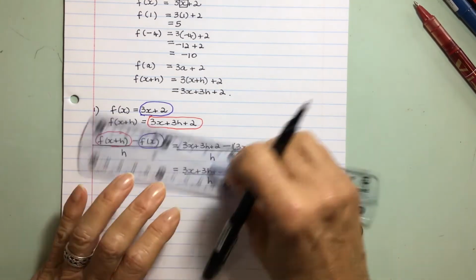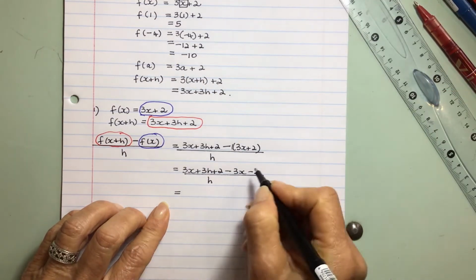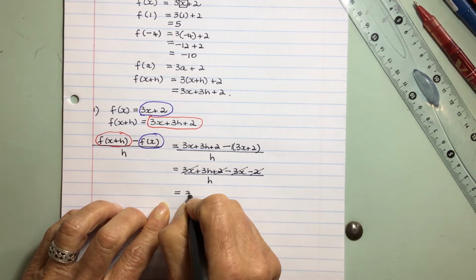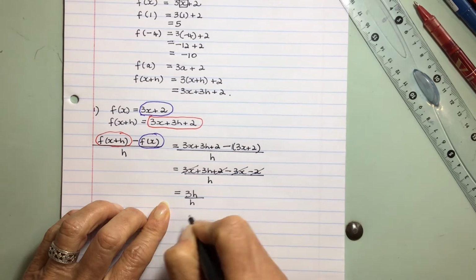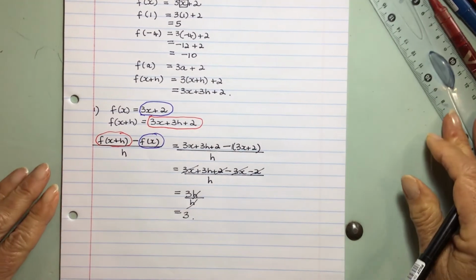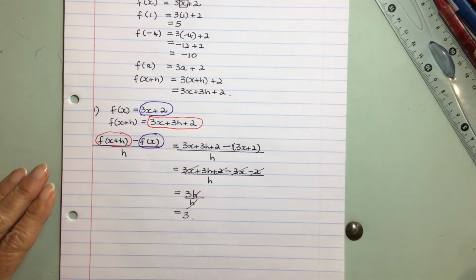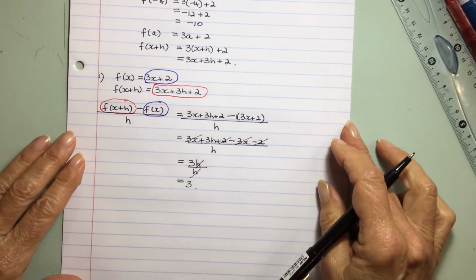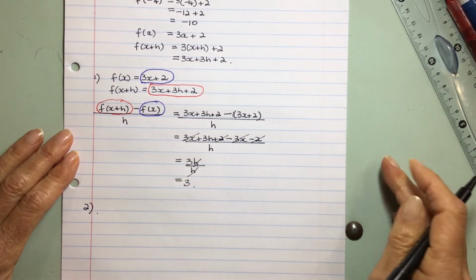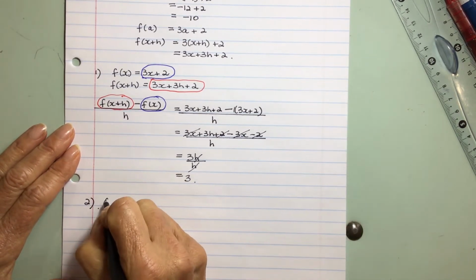Collect like terms. 3x minus 3x, 2 minus 2, and we'll end up with 3h over h. The h's will divide. Answer 3. Cool. Okay, number 2. Right, that was a linear function. Now we're going to try a quadratic function.